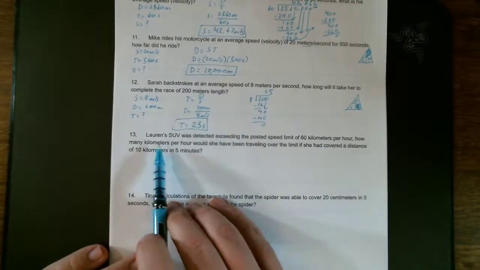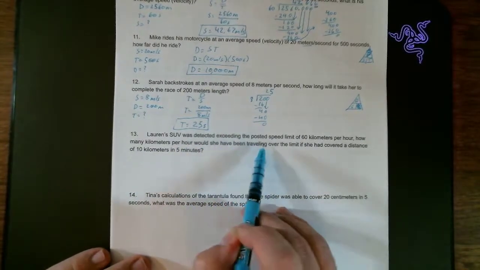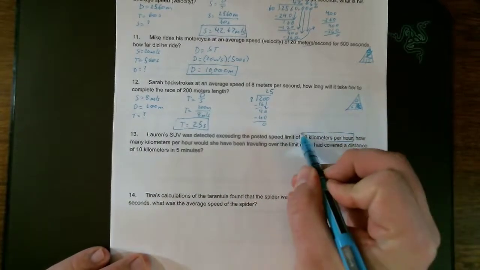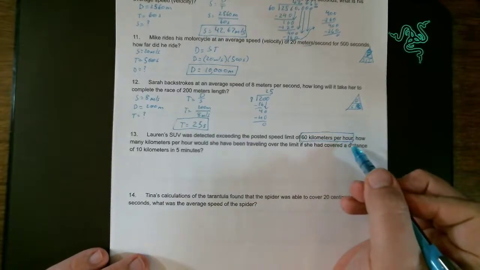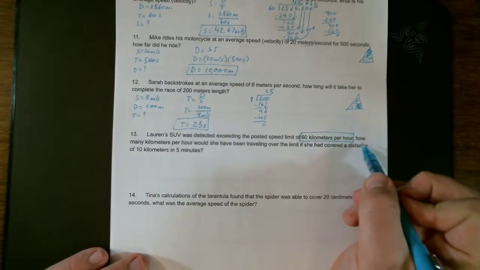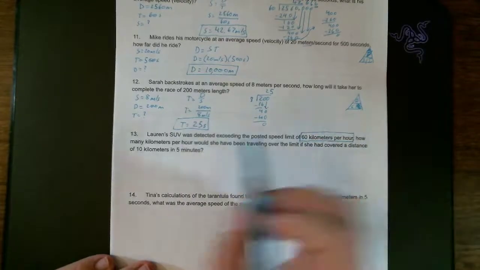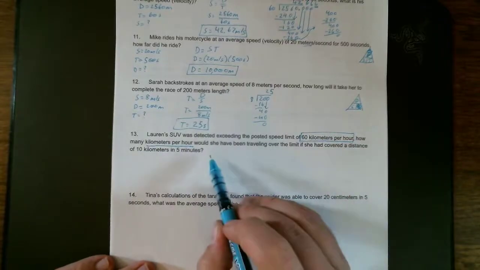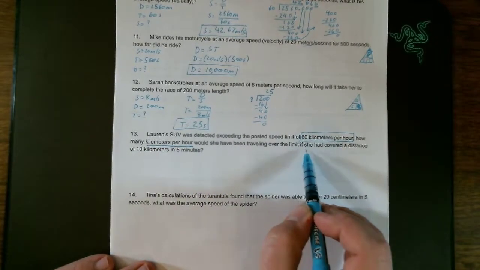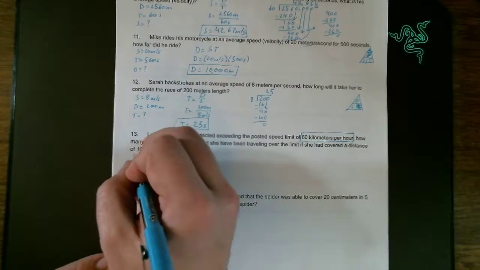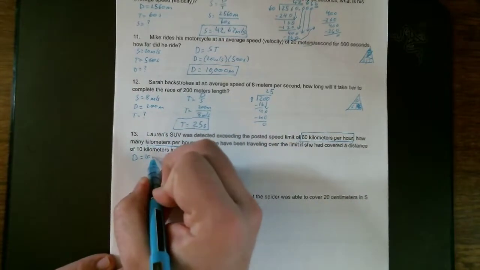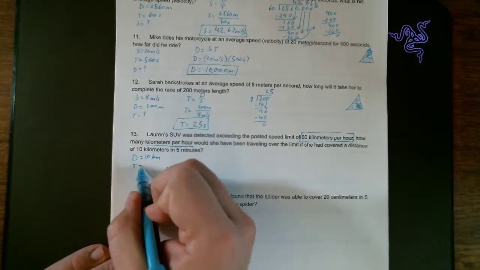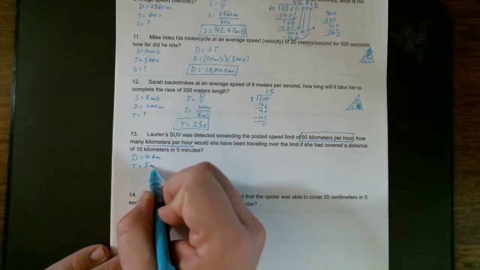Okay. So Lauren's SUV was detected exceeding the posted speed limit of 60 kilometers per hour. So we are going to need that information because that was the posted speed, but that's not what she was doing. So let's see what else they give us. How many kilometers per hour, okay, that's what they want us to work in, would she have been traveling over the limit if she had covered a distance of 10 kilometers in a time of 5 minutes?